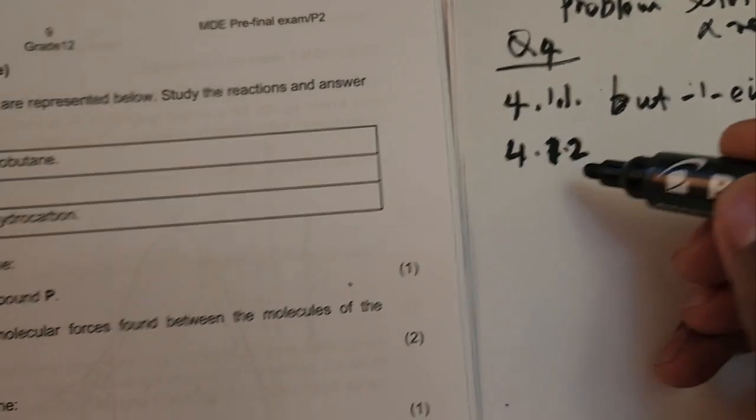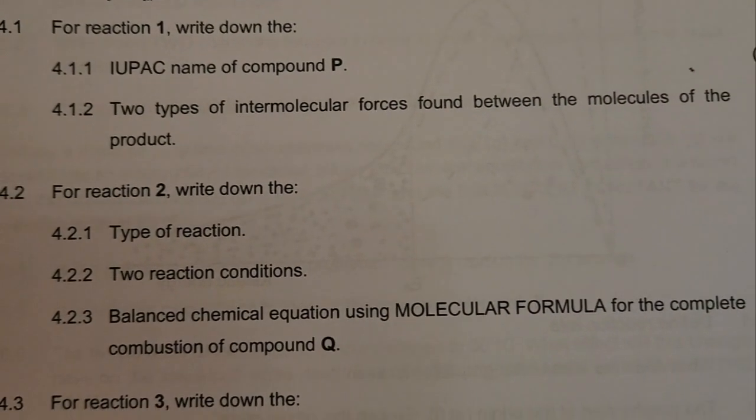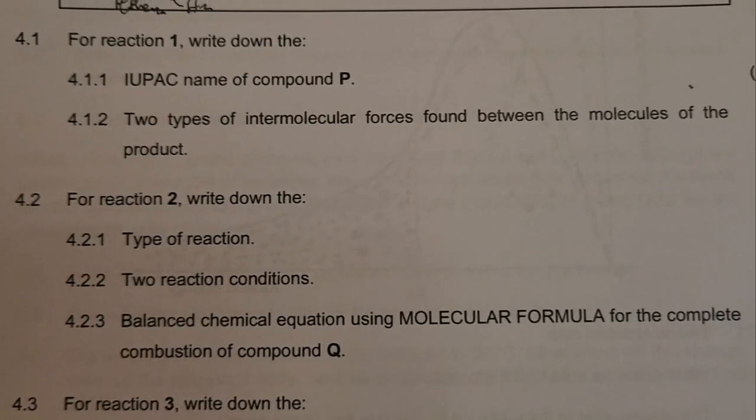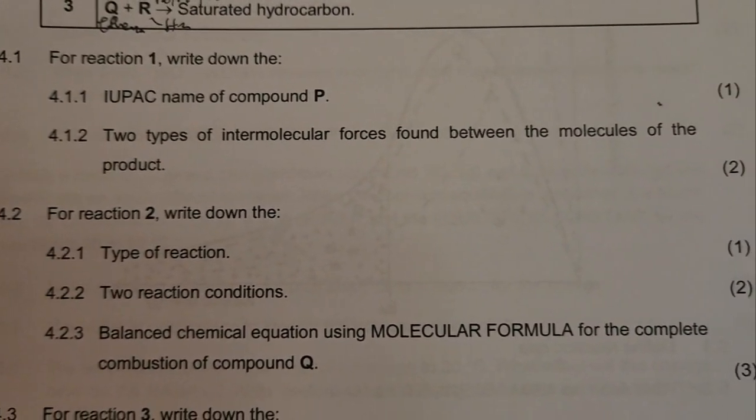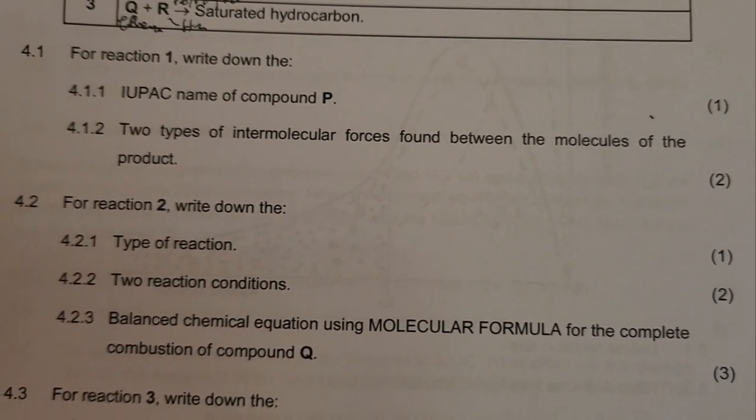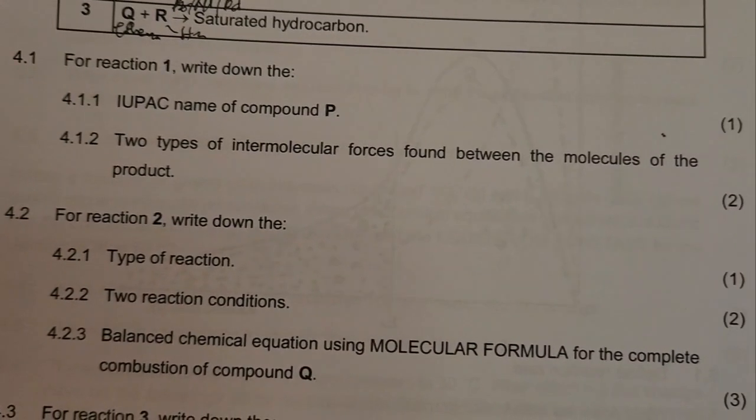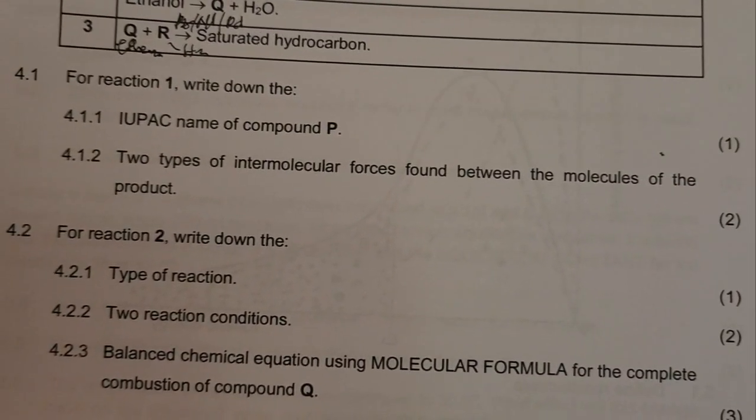4.1.2. Now write down the 2 types of intermolecular forces found between the molecules of the product. Remember, the product is a haloalkane.